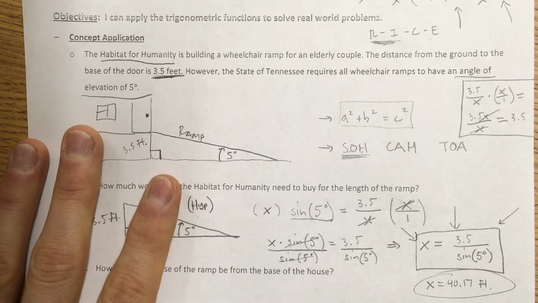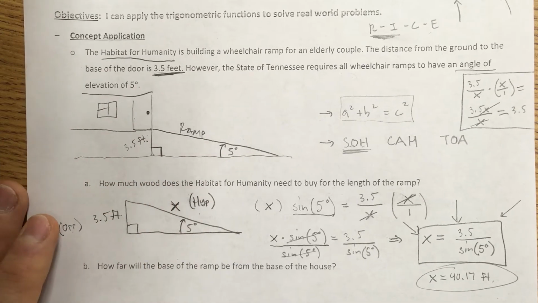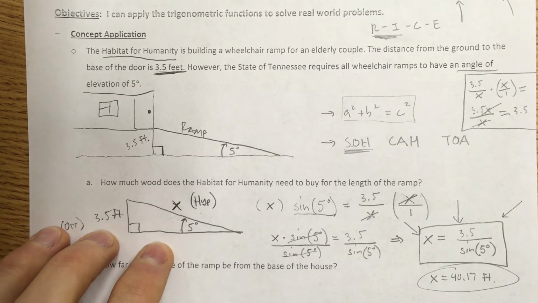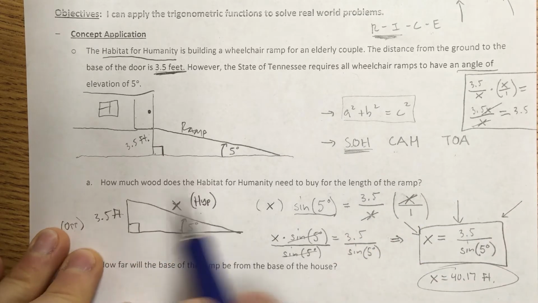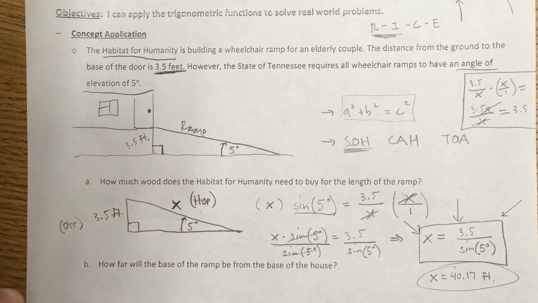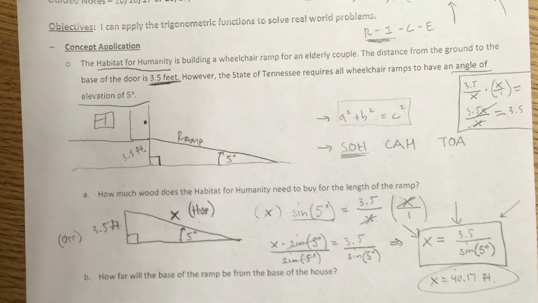If you need to pause, rewind, please do so. Ask as many questions as you need. But the idea is that we can set up a triangle and use one of our either sine, cosine, or tangent, depending on the information that we're given, to actually solve for the other side of the triangle. I'm going to put these definitions up, talk about them briefly, and then do one more problem on the next video.